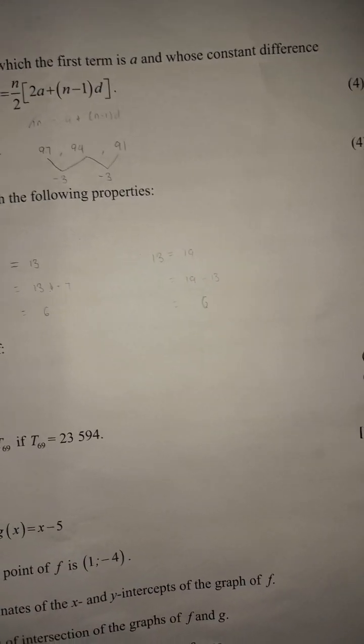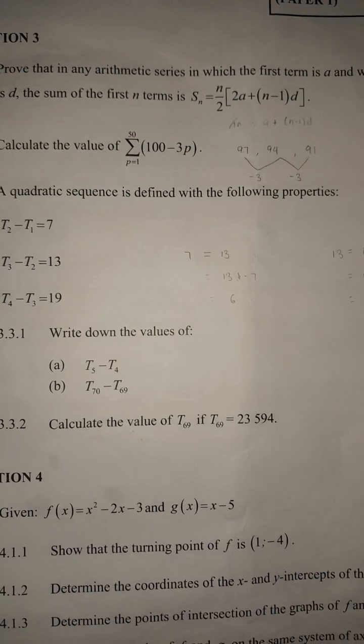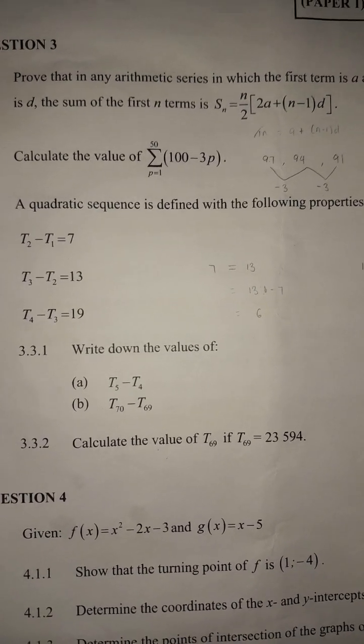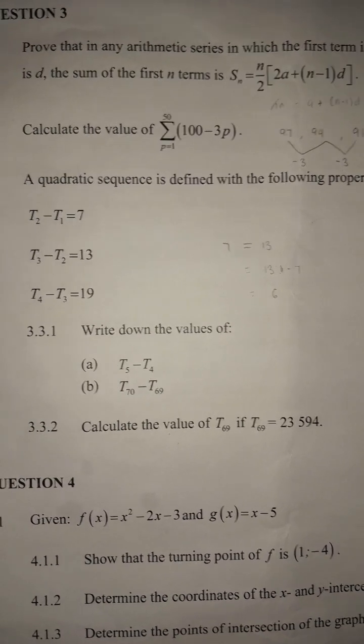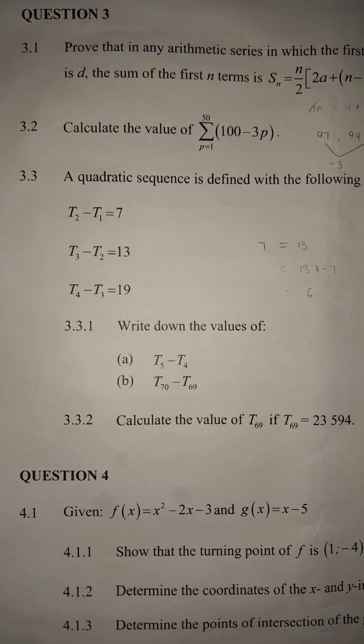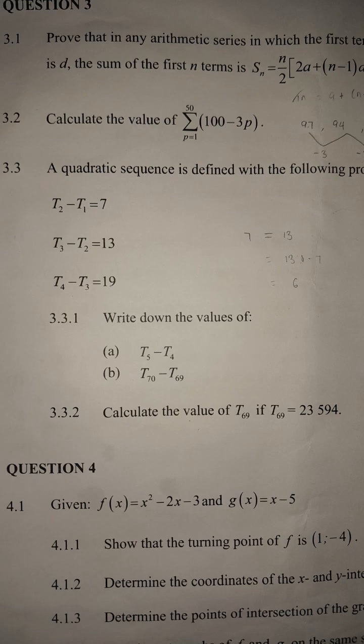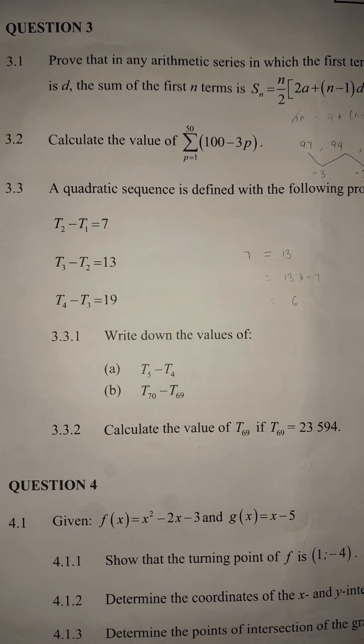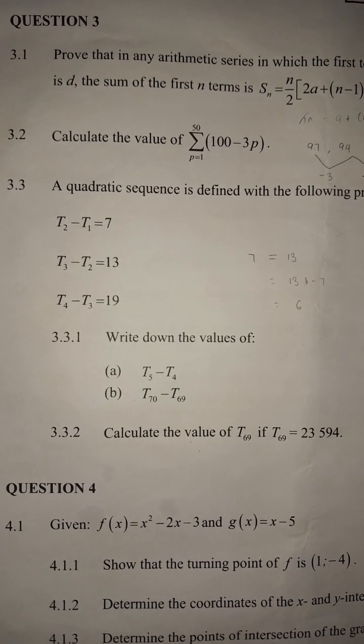That's how many marks? 4 marks. Be careful of such questions. As you can see, in June, they wanted you to know these proofs. It's examinable. We're also going to look at 3.2 as well as 3.3. Let's put this into practice.